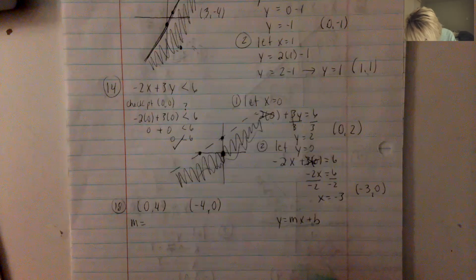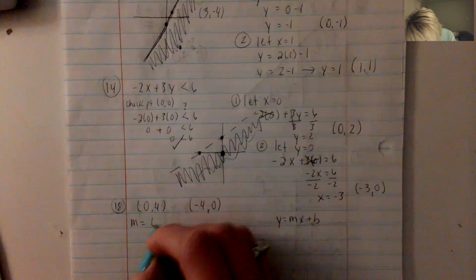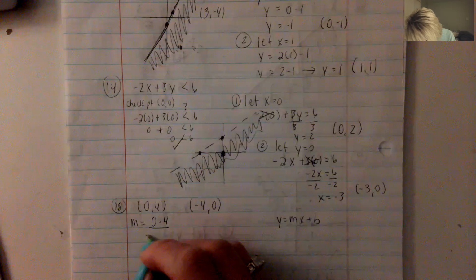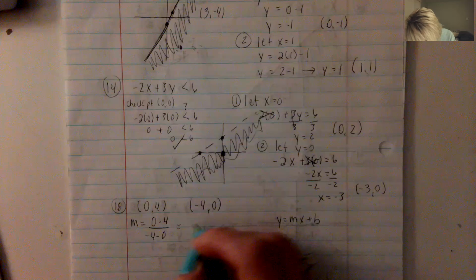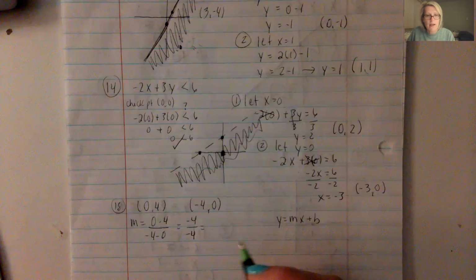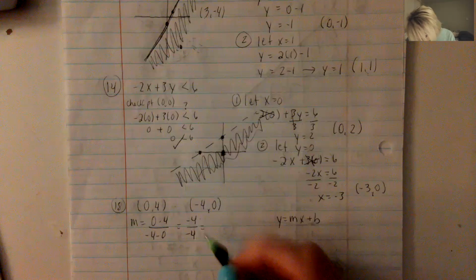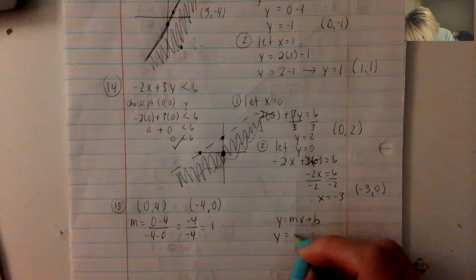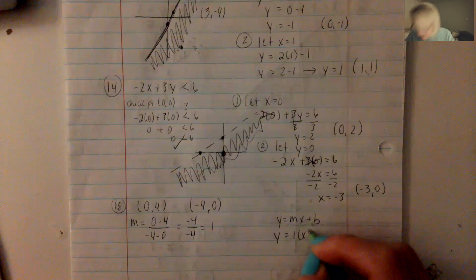So our slope is going to be our change in Y, so 0 minus 4, over our change in X, so -4 minus 0. So we have a -4 divided by -4, which is +1. That is my slope. So my slope is 1 times X plus B.